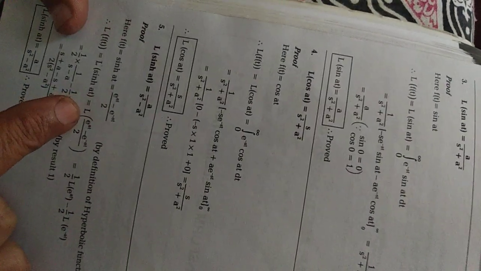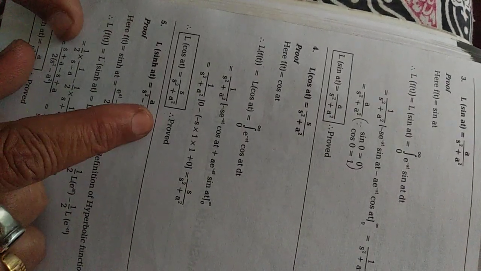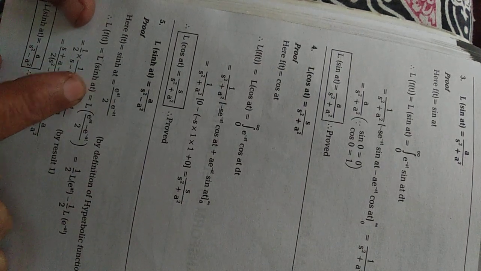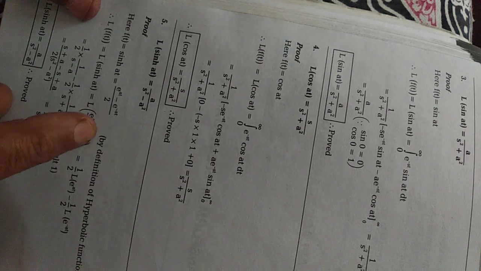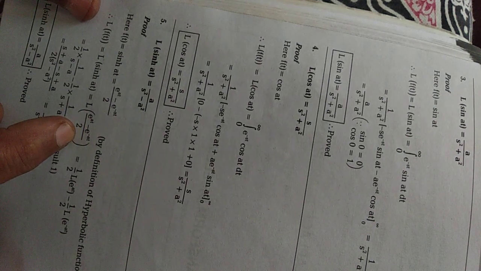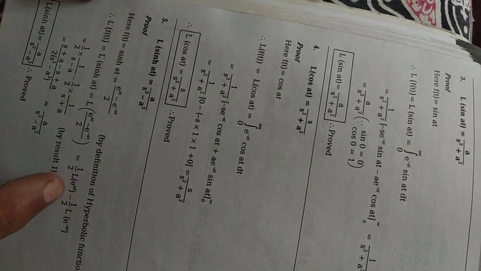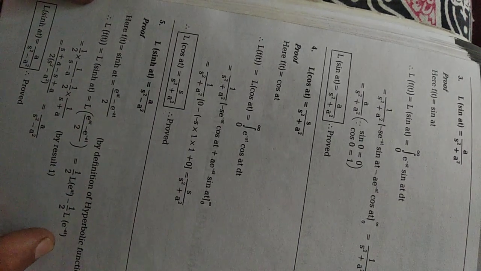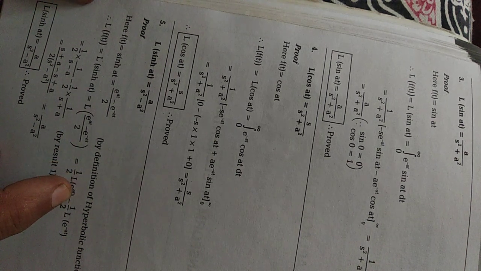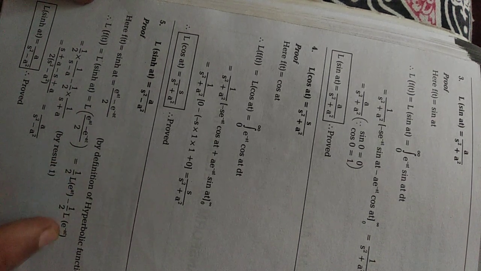Then we have to see how it comes. Laplace of f(t) equal to Laplace of sine hyperbolic at. So for Laplace of sine hyperbolic at, the definition is e raised to at minus e raised to minus at divided by 2. That is half Laplace of e raised to at minus half Laplace of e raised to minus at. Laplace of e raised to at we have already seen, 1 upon s minus a.